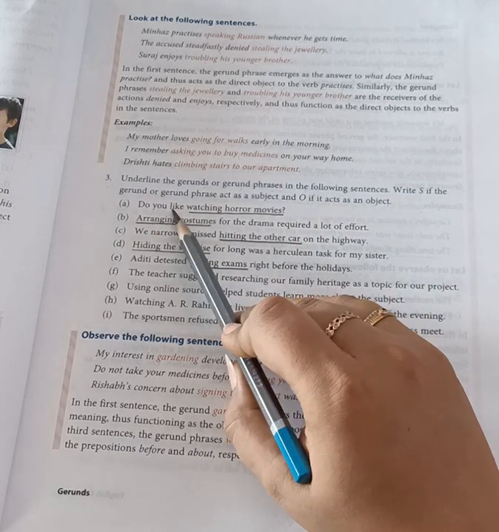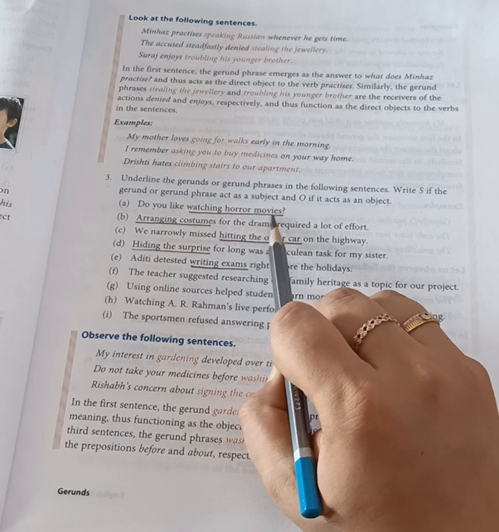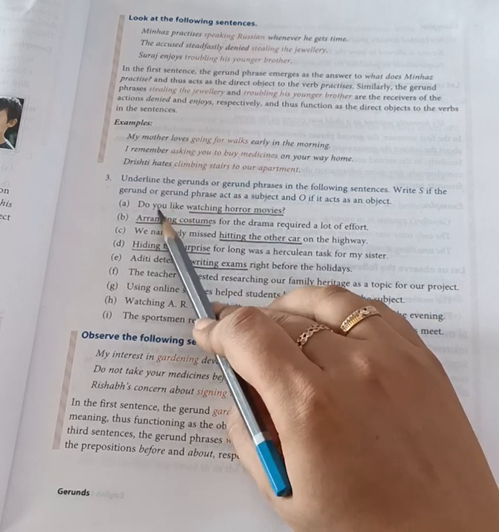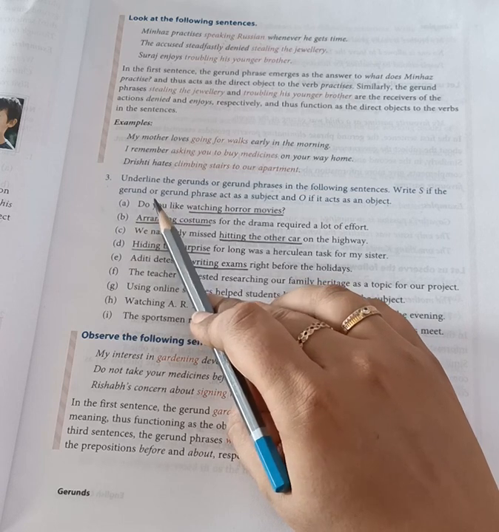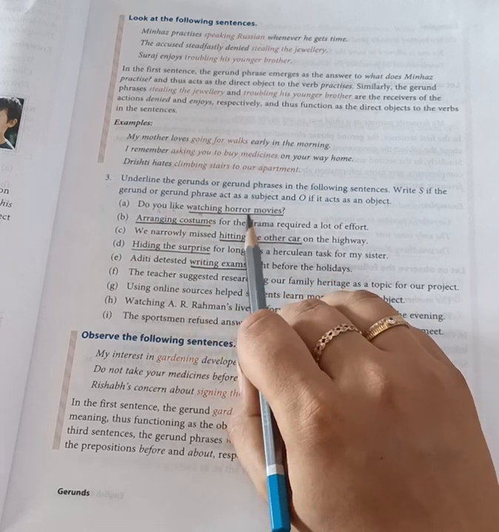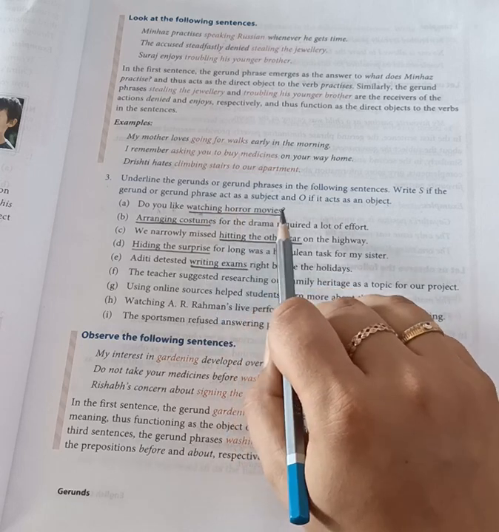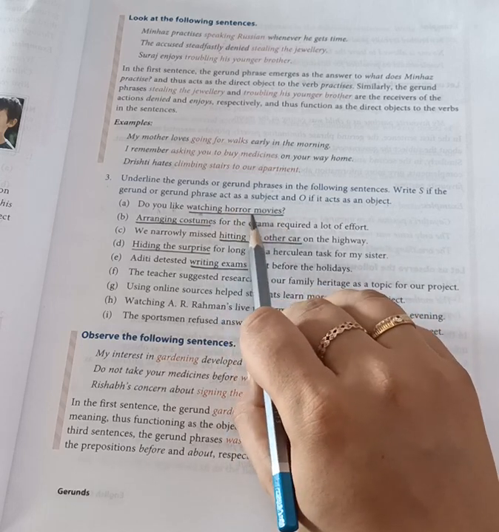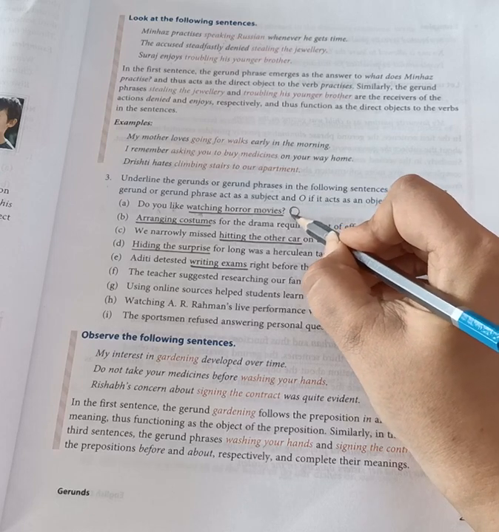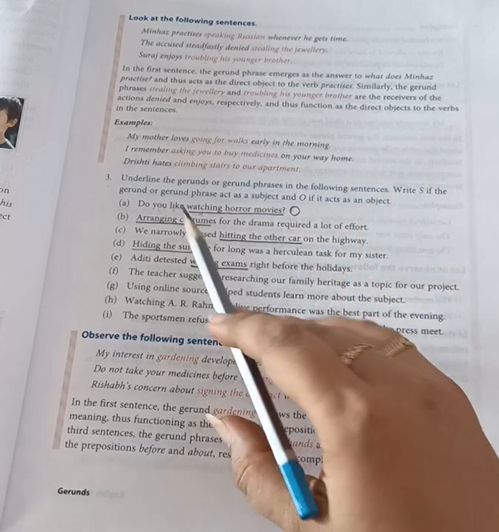A. Do you like watching horror movies? Now, do you like? We are talking about you. So, do you like what? Watching what? Horror movies. So, watching horror movies. This is a gerund phrase and it acts as an object. So, we will write here O.